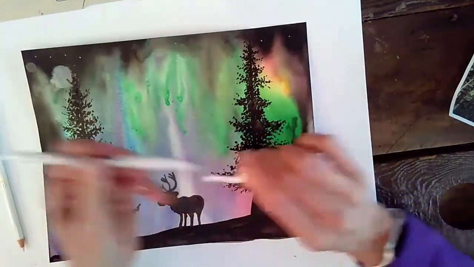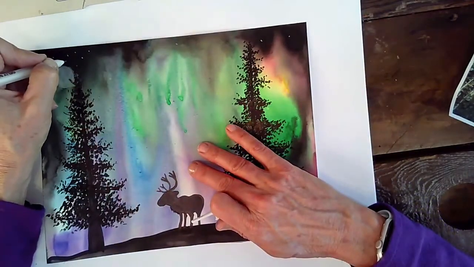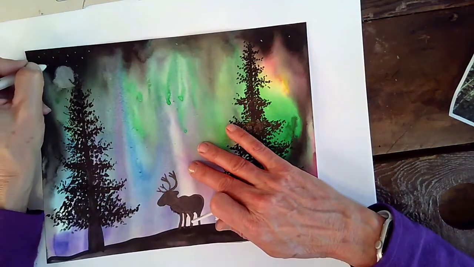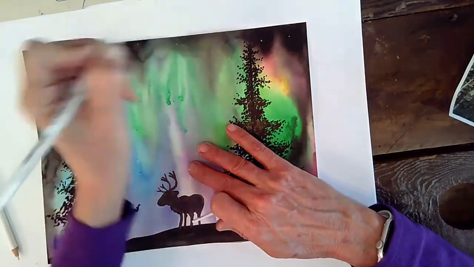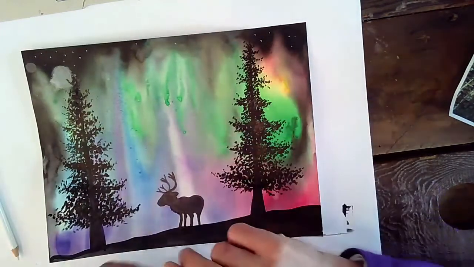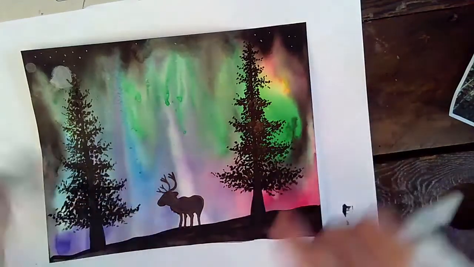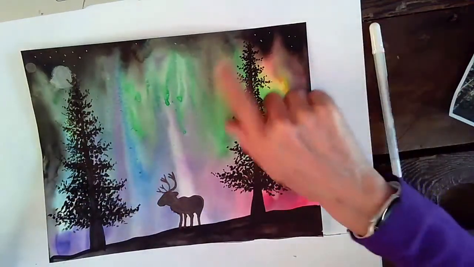Now let me show you, if you're using a gel marker, these work really well too. Exactly the same way. You can just apply them a little quicker because you don't have to press so hard. But as you can see, they both look exactly the same. So white colored pencil or a gel, just to add a few stars in your sky.